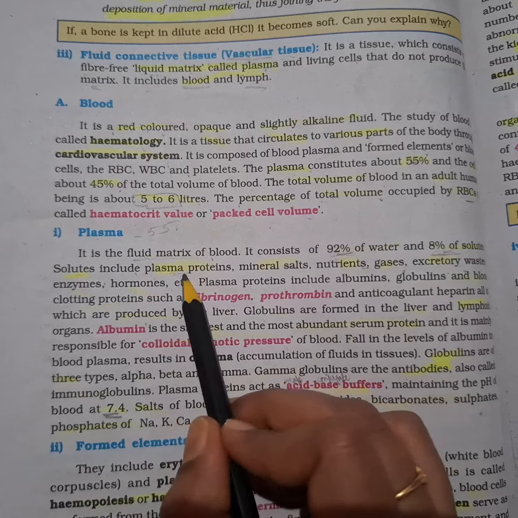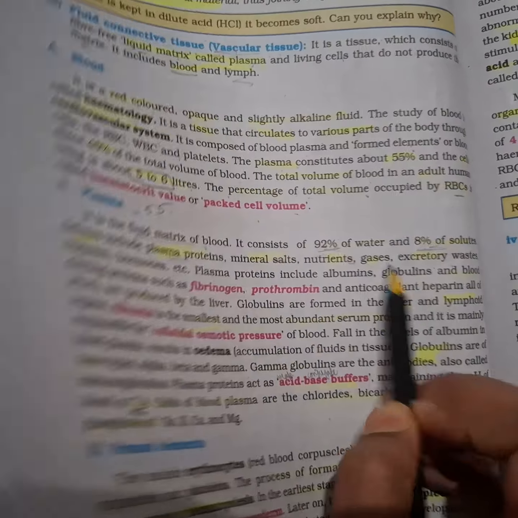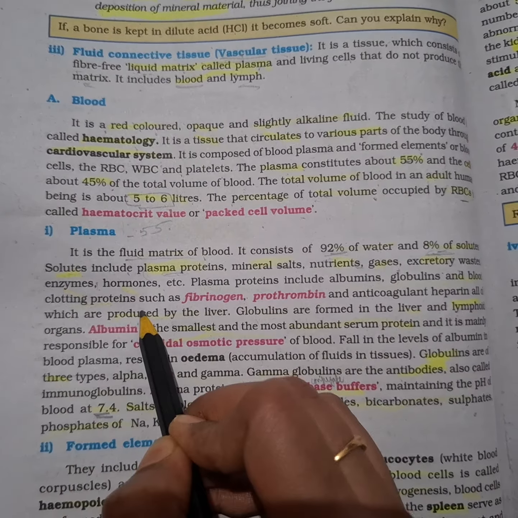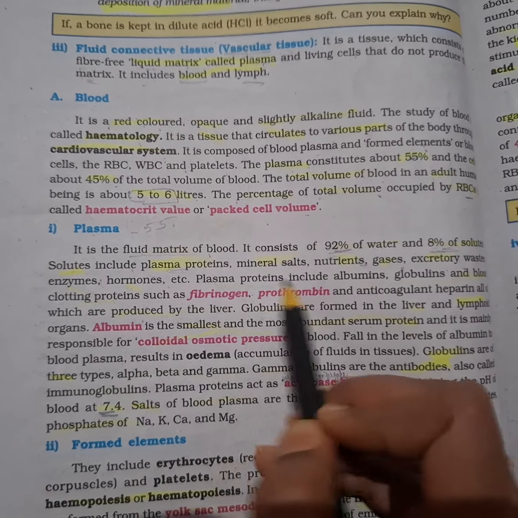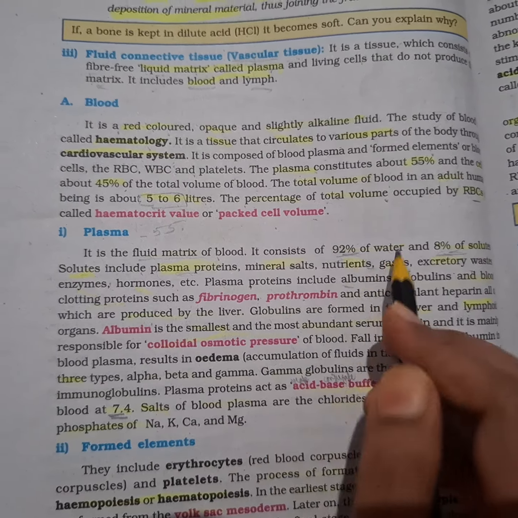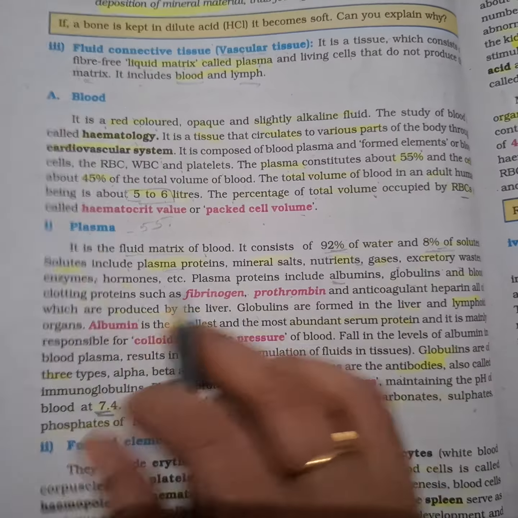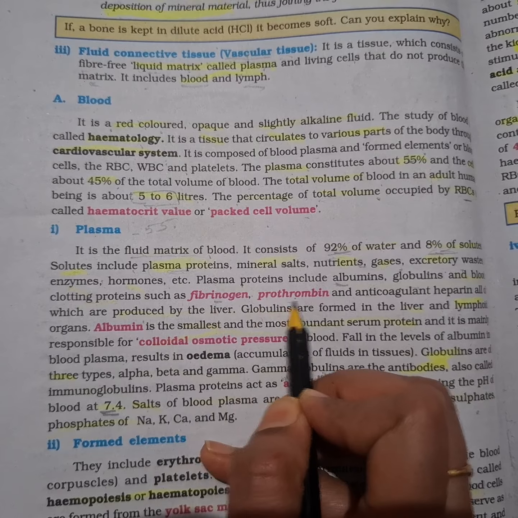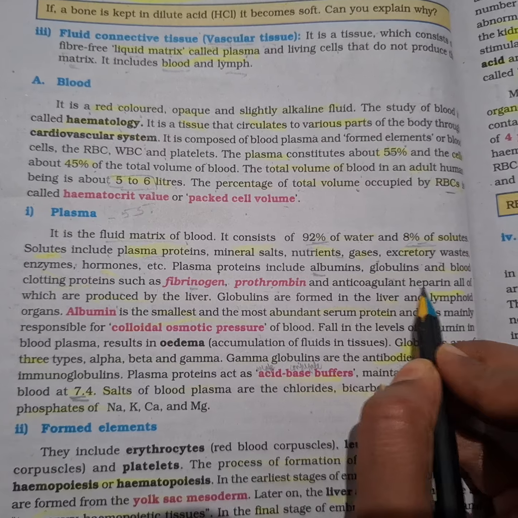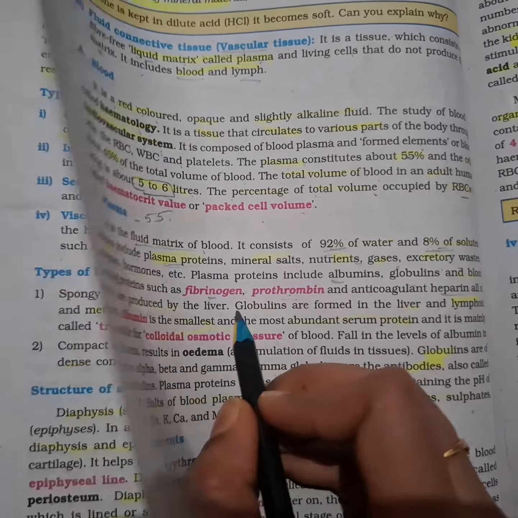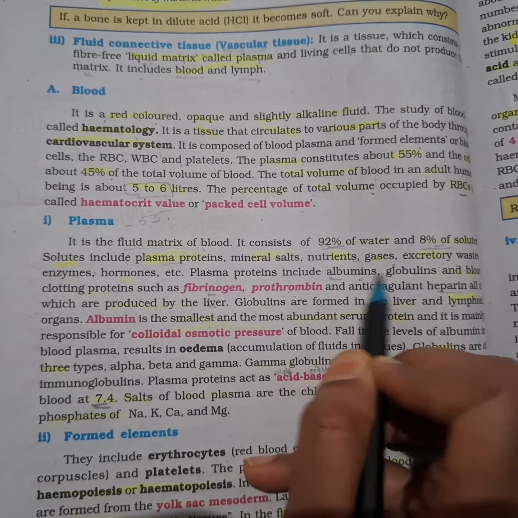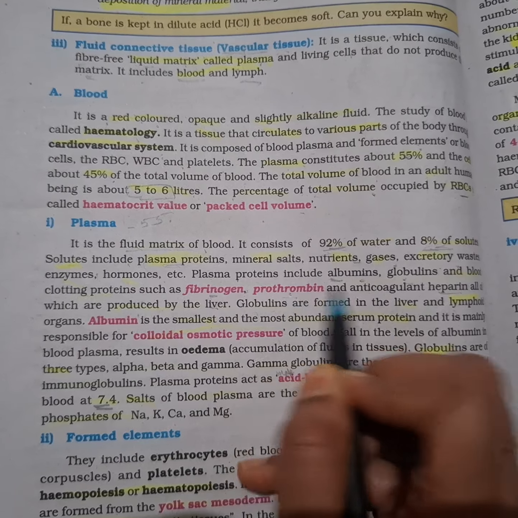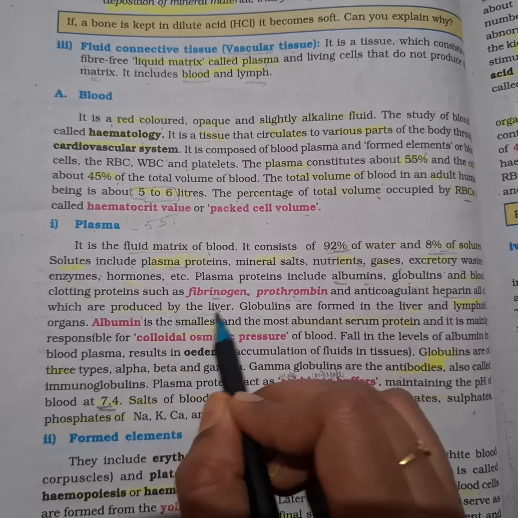Plasma proteins include albumins, globulins, and clotting proteins such as fibrinogen and prothrombin, and also the anticoagulant heparin. These are all produced by the liver.